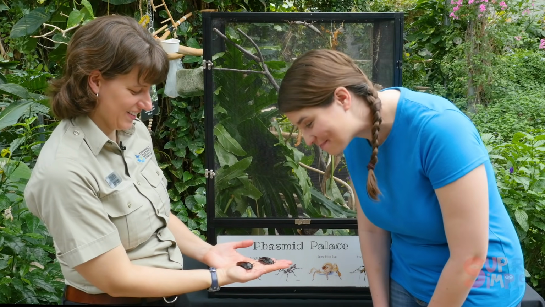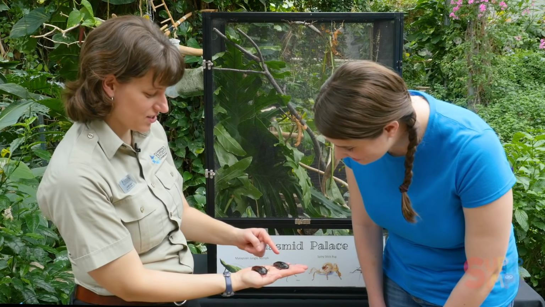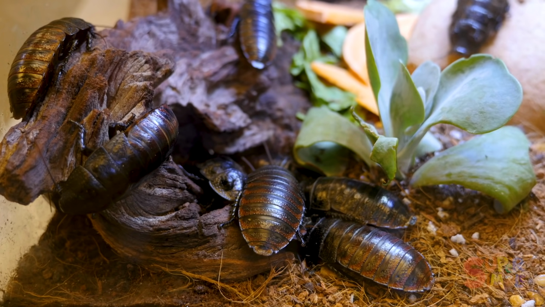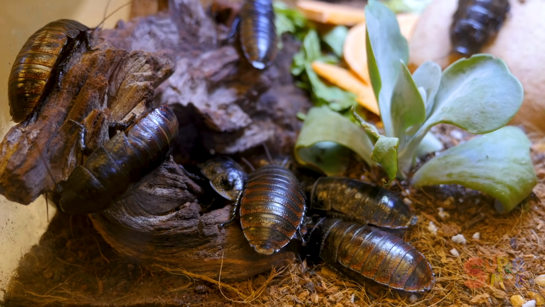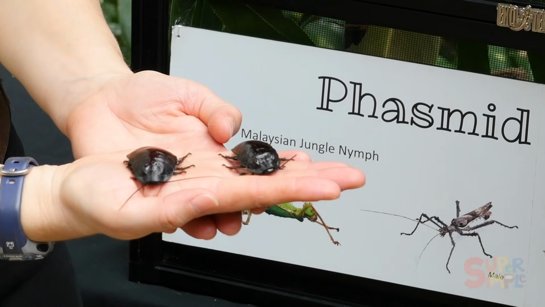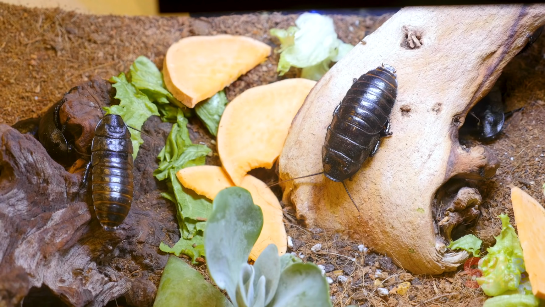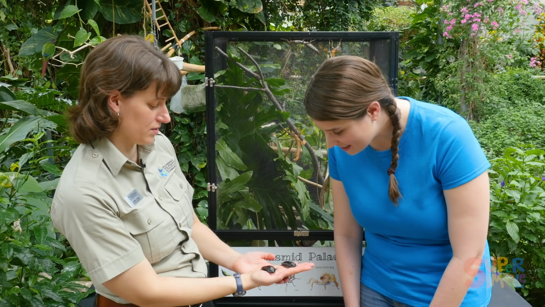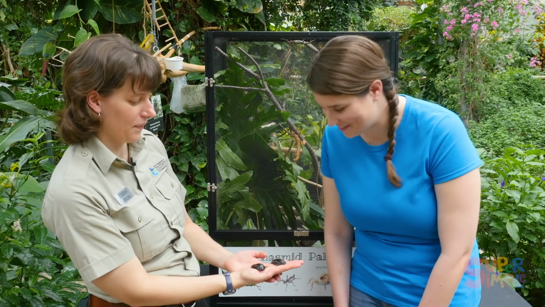Wow, look at these bugs. This is Chuck and Nora, and there are Madagascar hissing cockroaches. A hissing cockroach. They make a hissing noise when they get scared. Wow. And they're from Madagascar. They are from Madagascar, and they eat fruits and vegetables. So they're really good at recycling things out in nature. Yeah. And the things that keep us healthy also keep them healthy. Yeah, we like fruits and vegetables, for sure.